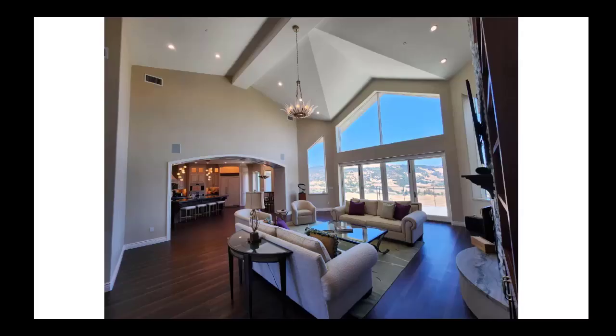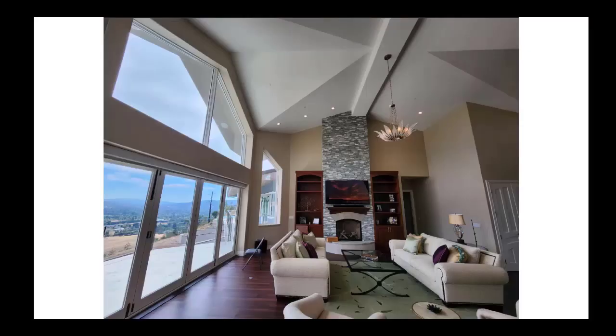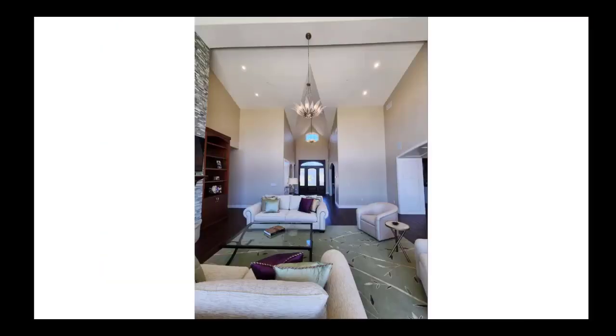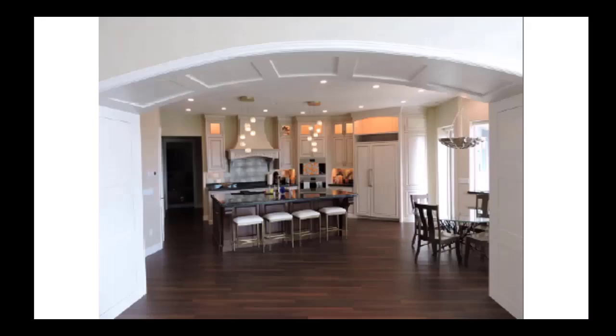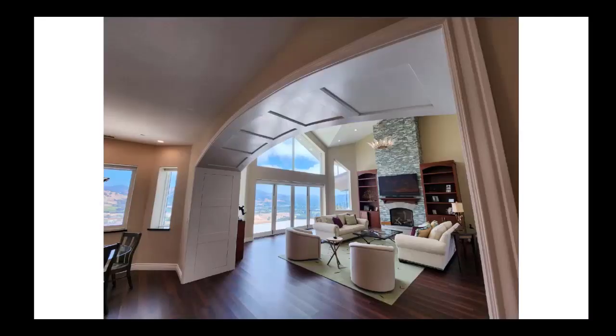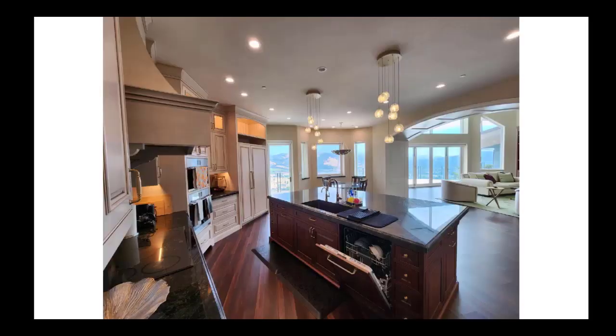Living room showing into the kitchen. Pretty nice windows there. Again, the living room, and then the living room into the kitchen. The actual kitchen with the archway. Another shot of that. And then the actual kitchen again with that archway.